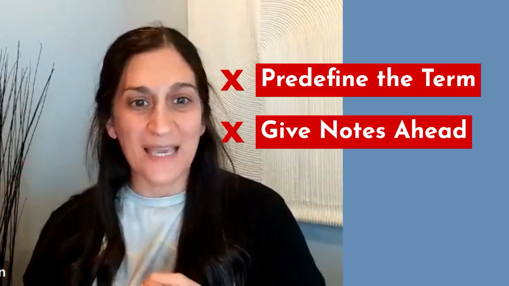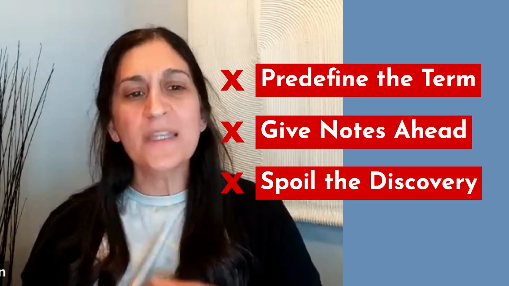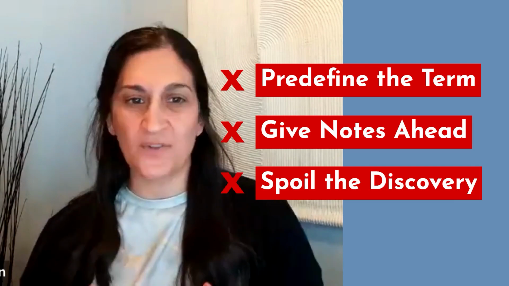But if you pre-teach this concept by defining the term, by giving them notes ahead of time, or telling them what they're going to discover, you're really undermining the whole purpose for the activity. And you're taking away their opportunity to do that critical thinking and to connect those dots on their own, which really leads to deep understanding in math. It's kind of like sharing the punchline before you've even told the joke.